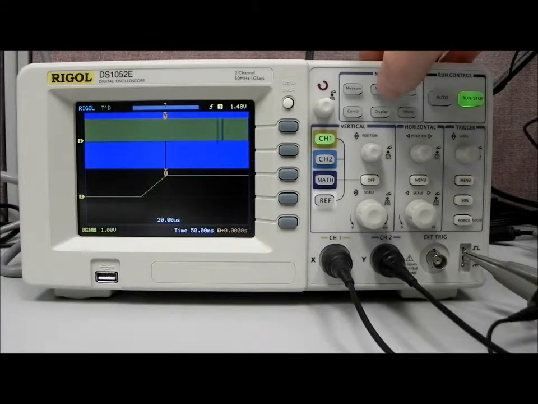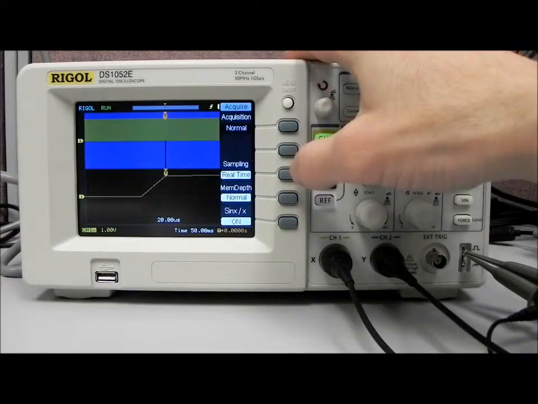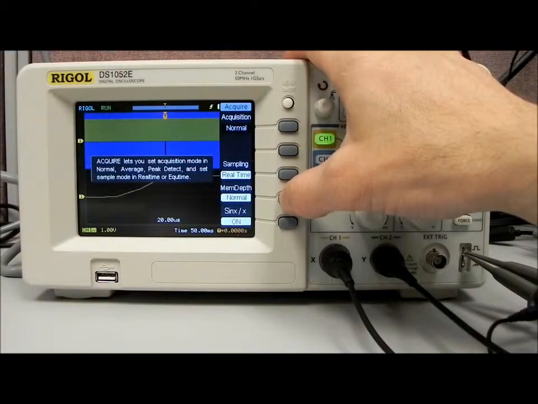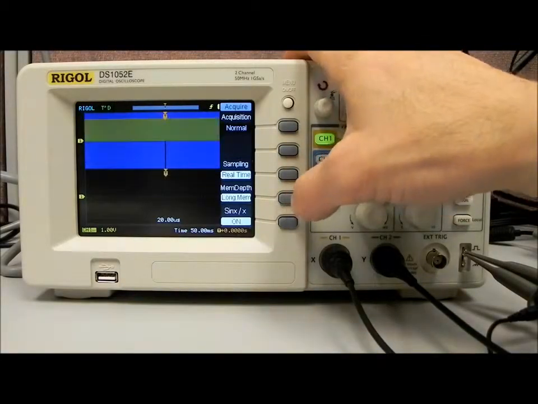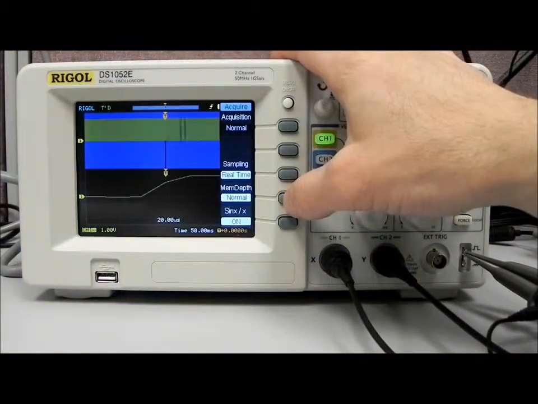So what we can do now is actually go to the long memory mode, another feature of this particular model of scope. The DS and the E series both have long memory. Go to acquire, and we go to normal memory depth. And we're actually going to go to long memory, and you can see now it's filled in quite a bit. So let's go back to normal.